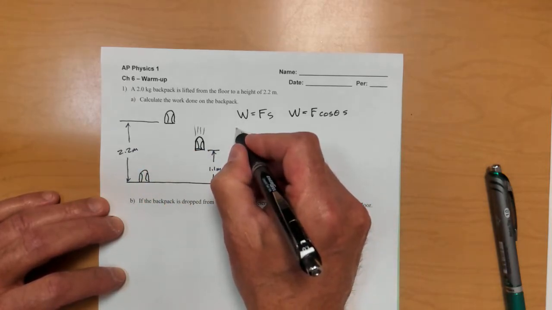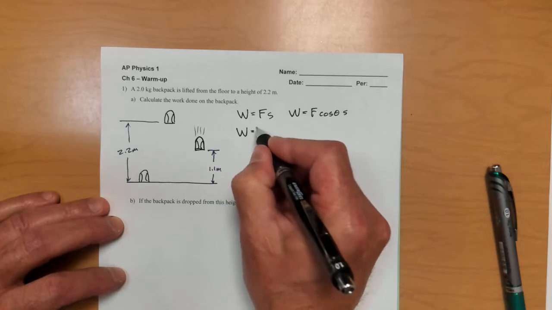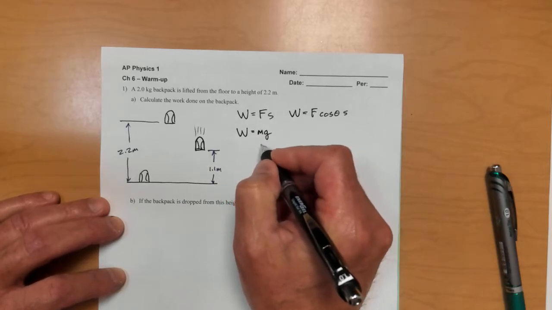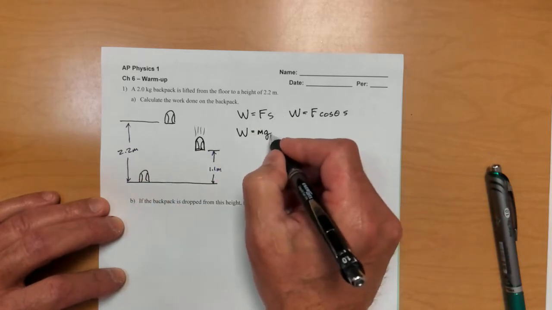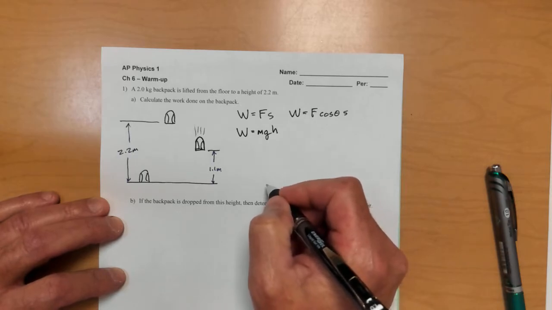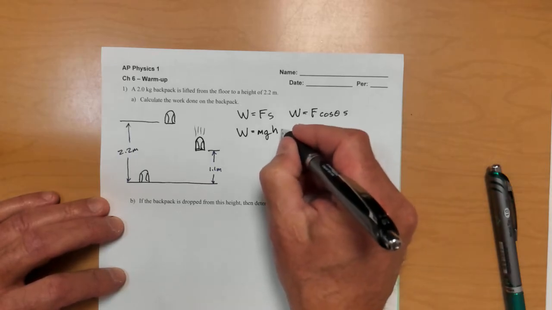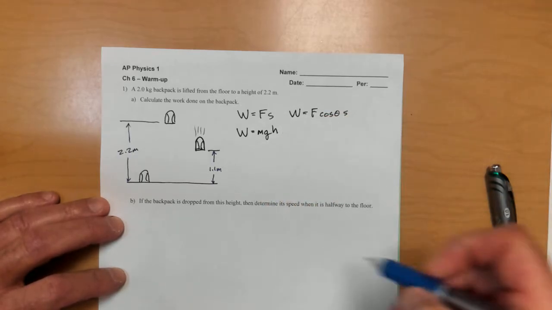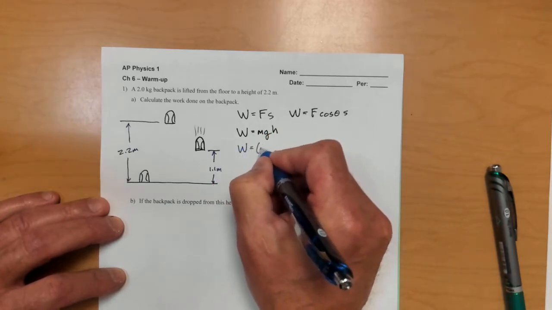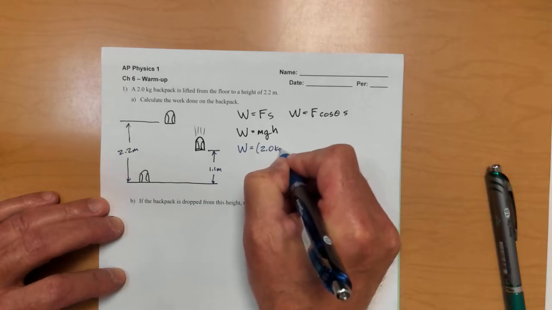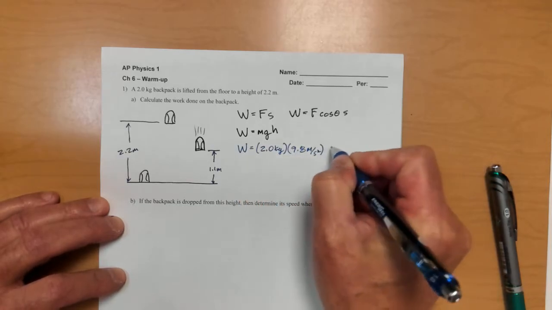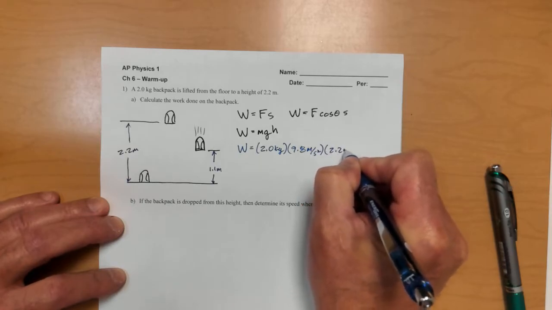So the work done in lifting is the force that we exert, which in this case is the weight because we're lifting it straight up, times the distance S, which is equal to the height. If we plug and chug, work equals the mass, 2.0 kilograms, times 9.8 meters per second squared, times 2.2 meters.